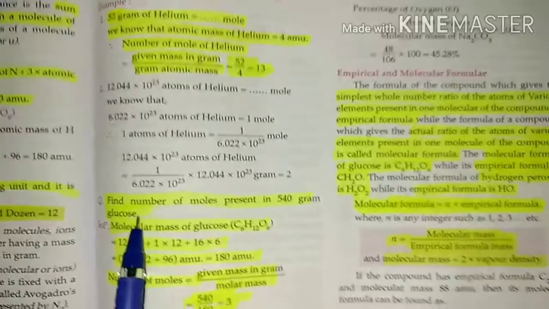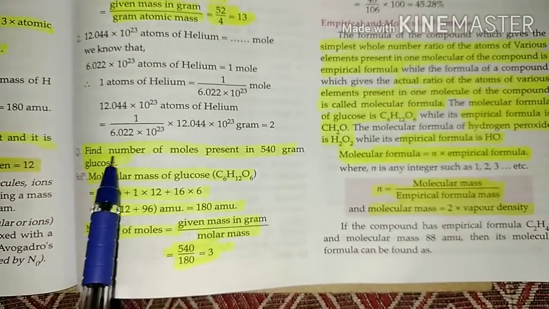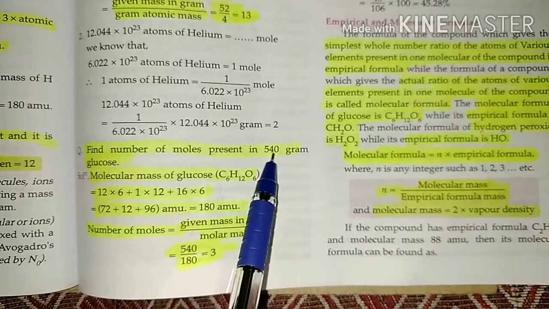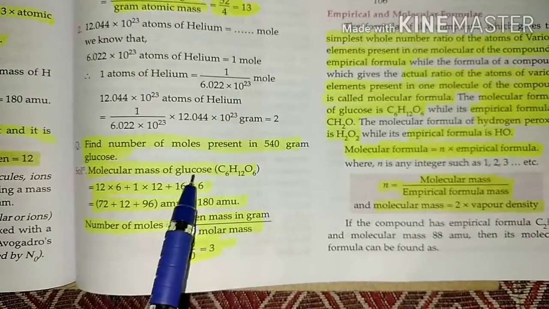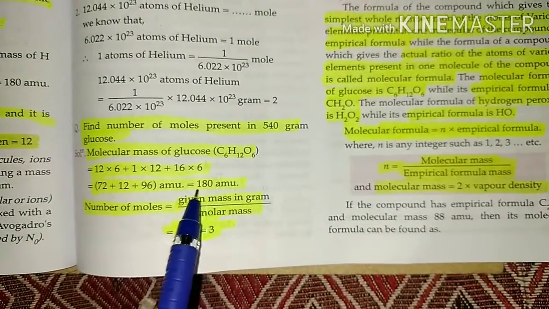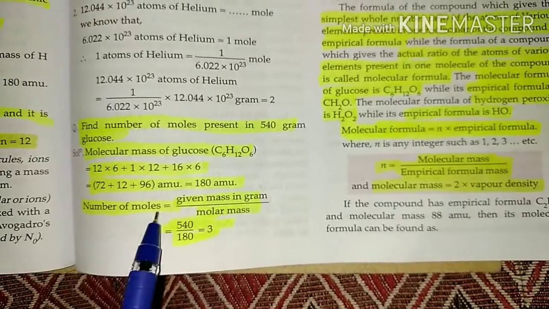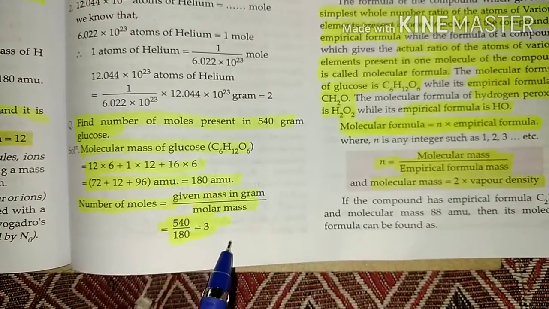So like that we can calculate the same thing for glucose also. Here, find the number of moles present in 540 grams of glucose. In this case, the molar mass of glucose can be calculated with the help of this formula. It counts to 180 AMU. The number of moles is equal to 540 divided by 180, which is equal to 3 moles. Right?